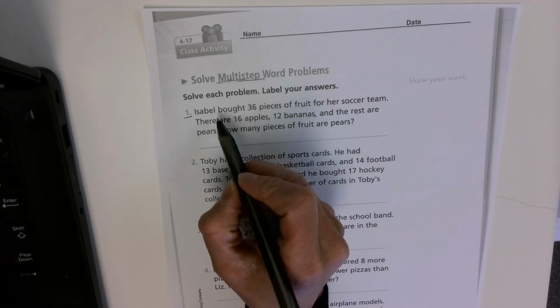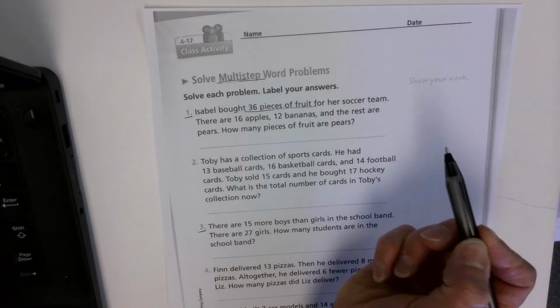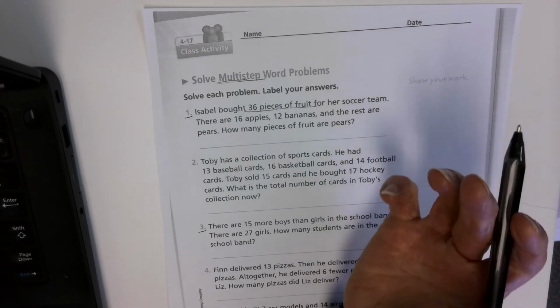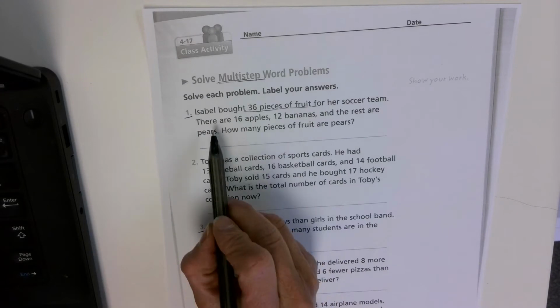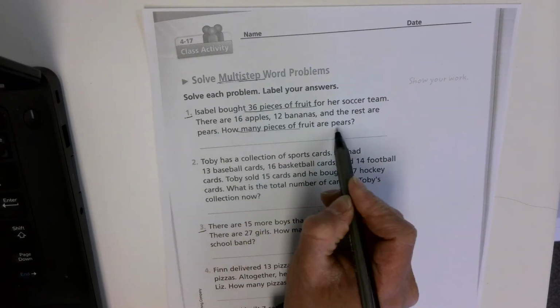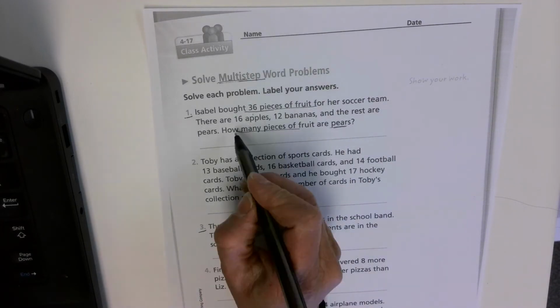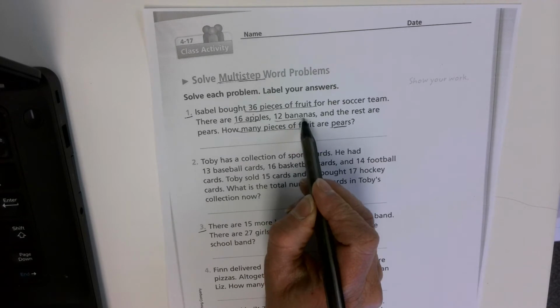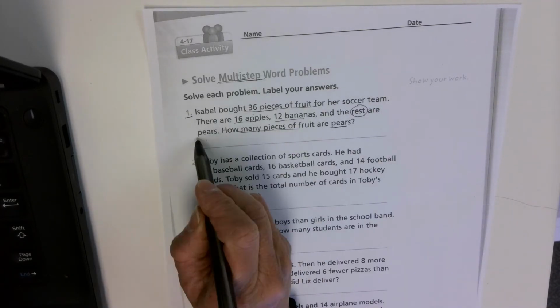So let's go back. Isabel bought 36 pieces of fruit for her soccer team. We already know the total. There's 36 pieces. So we don't need to find a total. What we do need to find, however, is how many pieces of fruit are pears. So there's 36 pieces of fruit. 16 are apples, 12 are bananas, but the rest are pears.